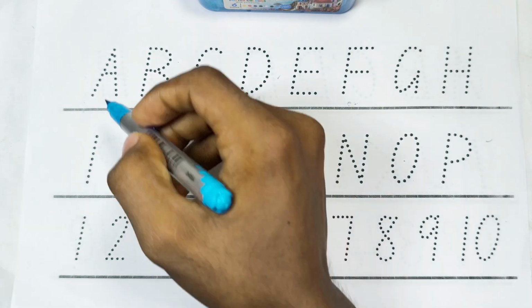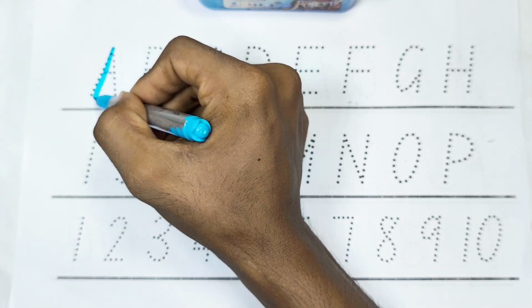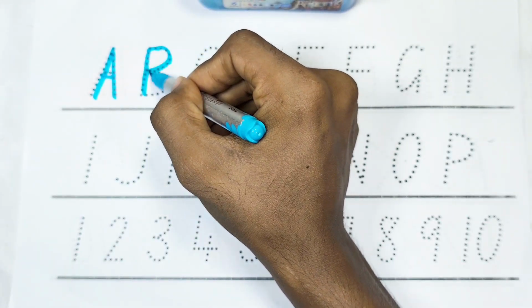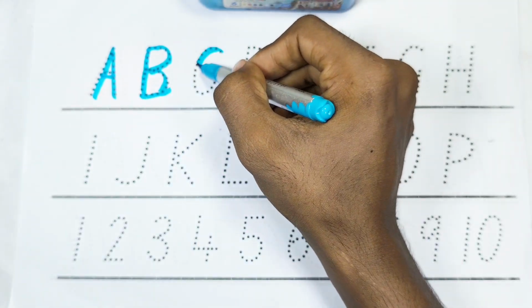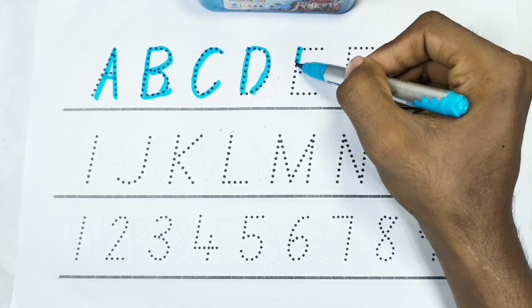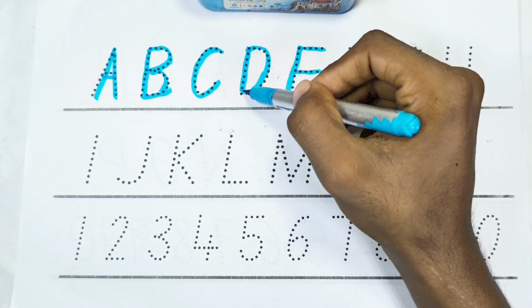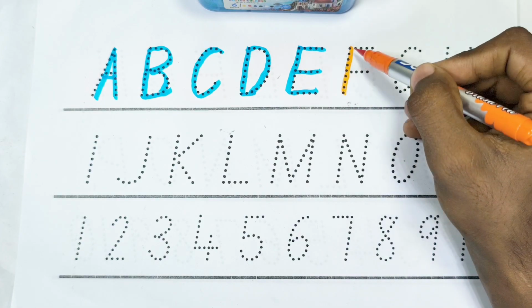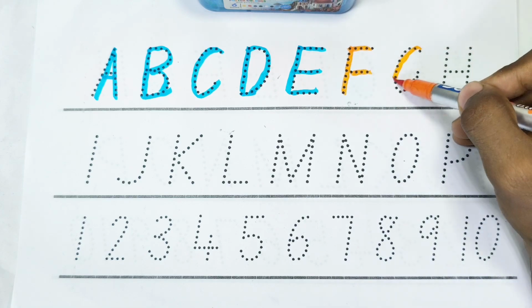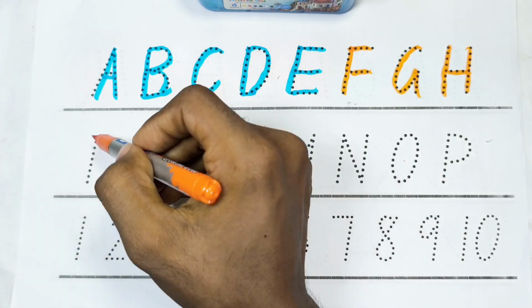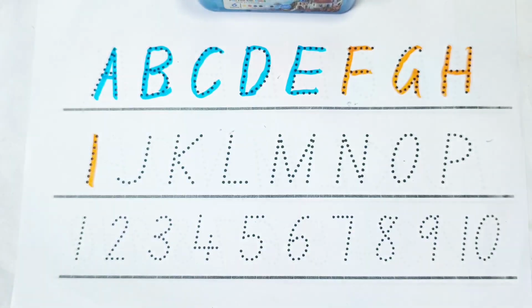So kids, now you draw A for apple, B for ball, C for cat, D for dog, E for elephant. Kids, now you draw F. F for fish, G for God, H for helicopter, I for ice cream.